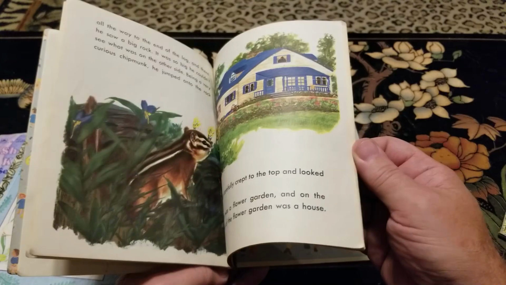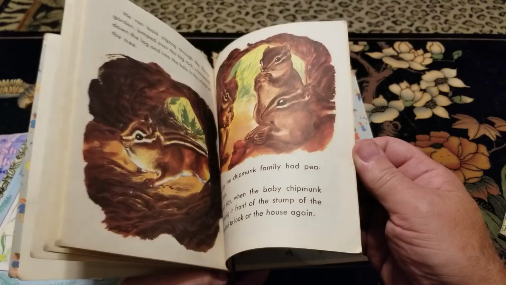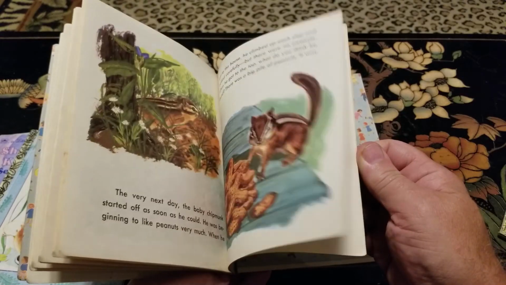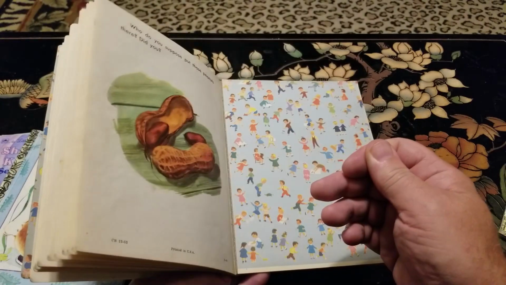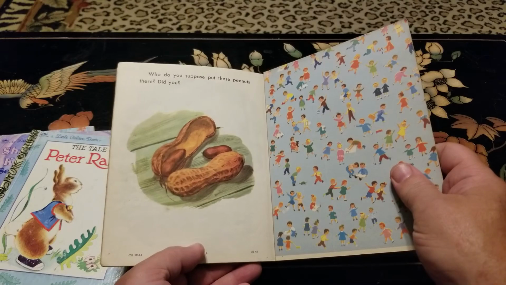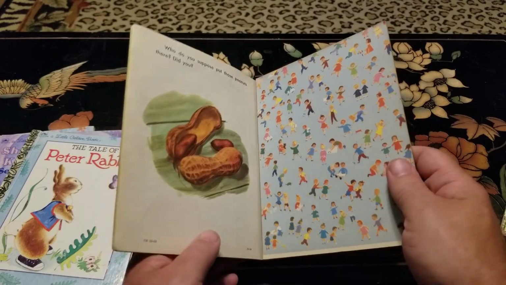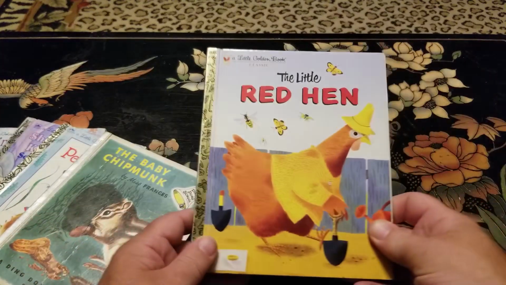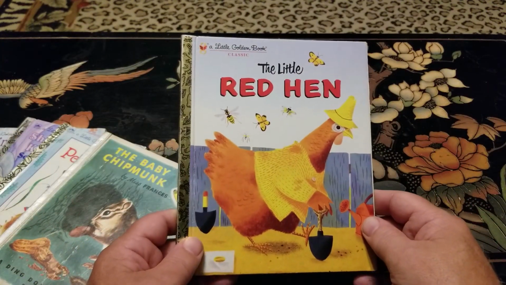And again, it's just got some fantastic illustrations. This one is more of a, what is the life of a little chipmunk here? But again, some great illustrations. And there's their favorite food, the peanuts there at the end. So, the Baby Chipmunk.